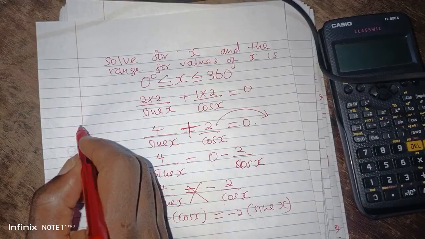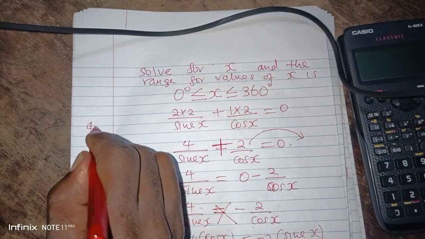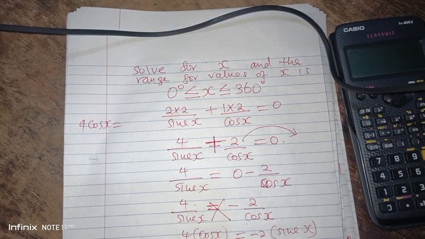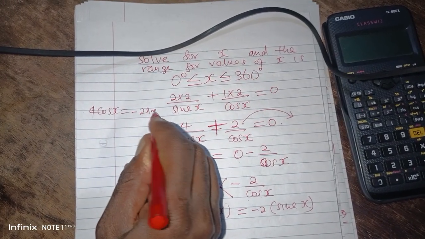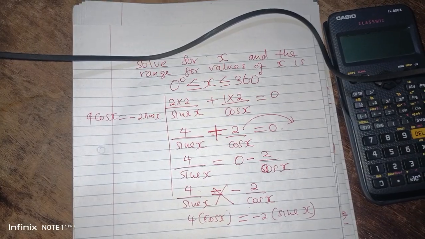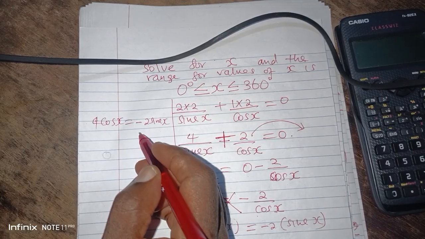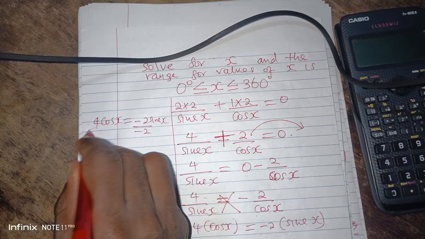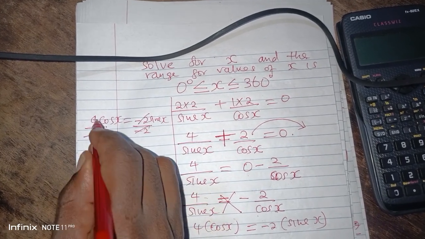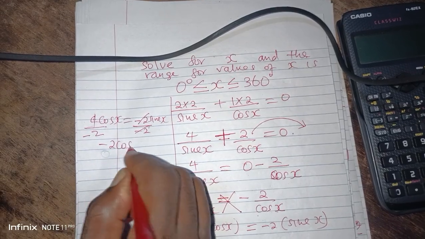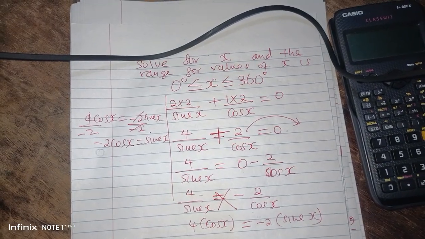Then you can end up having this as our second part. So now I have 4 cos x is equal to negative 2 sine x. Then next I'll decide to divide by the lowest number, or of course the greatest common divisor. Negative 2, negative 2, this and this will disappear. So I'll be left with 4 divided by negative 2, that is negative 2 cos x is equal to sine x. Fine, no problem.